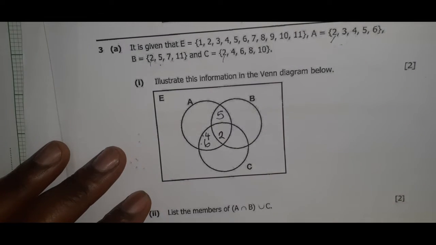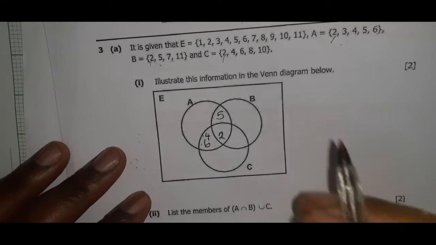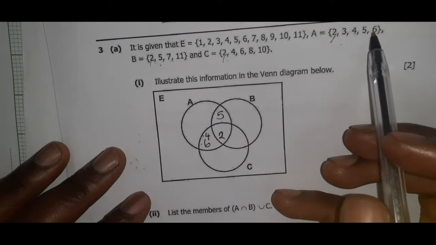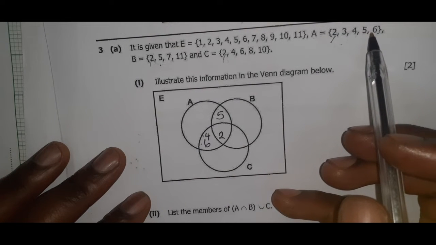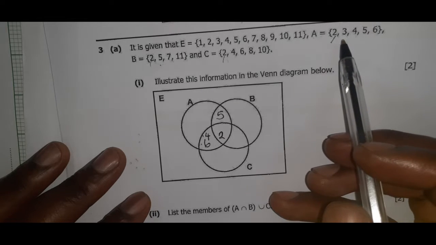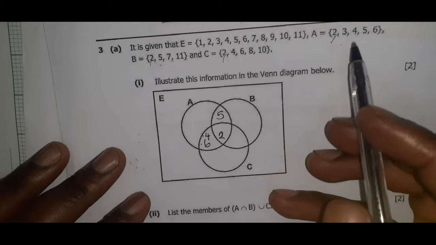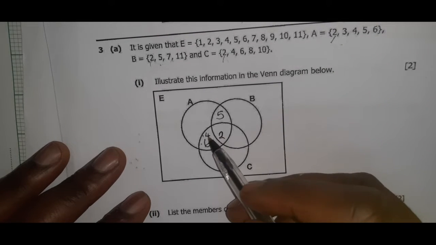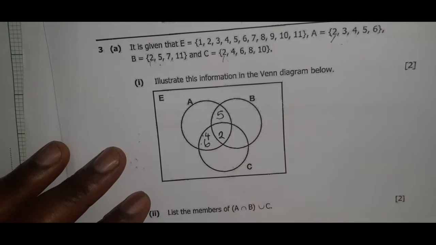Okay? Now when you look at them, 2 is already here. So these ones, 4 and 6, are the ones that are going to be here.